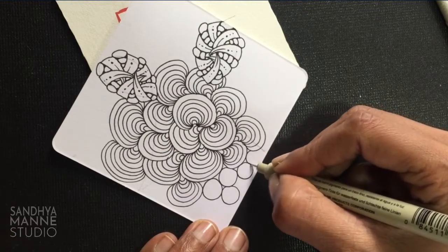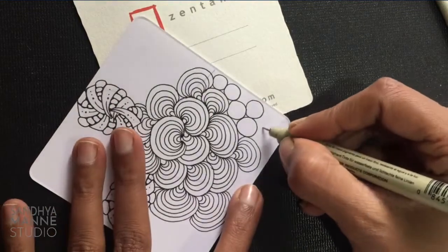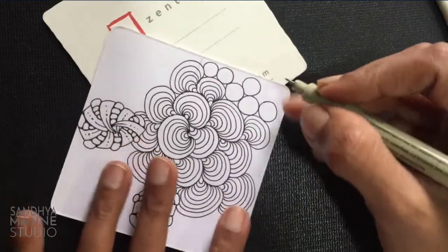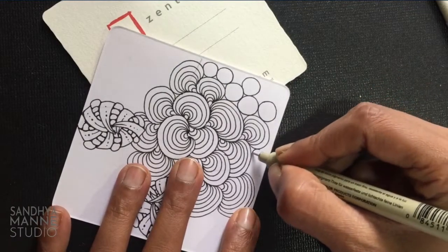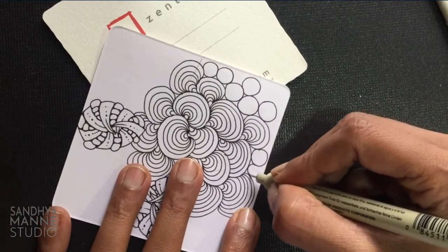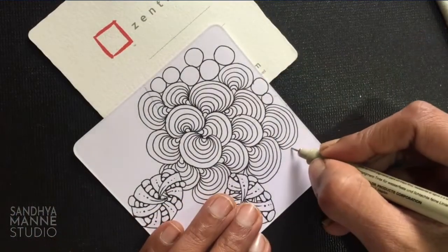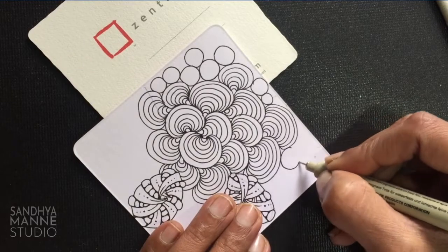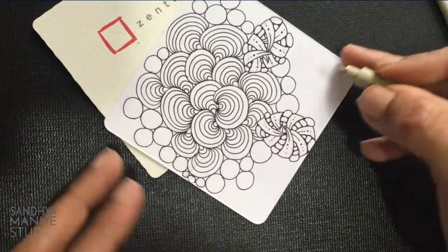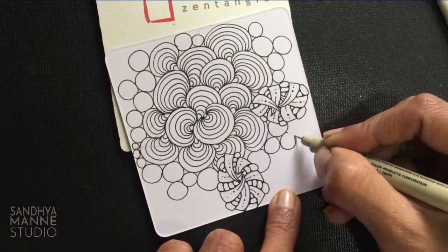So I'm just adding circles like that. Have them in different variations, as in some big, some small. It kind of looks interesting. One more here just to break that button, and one more here.